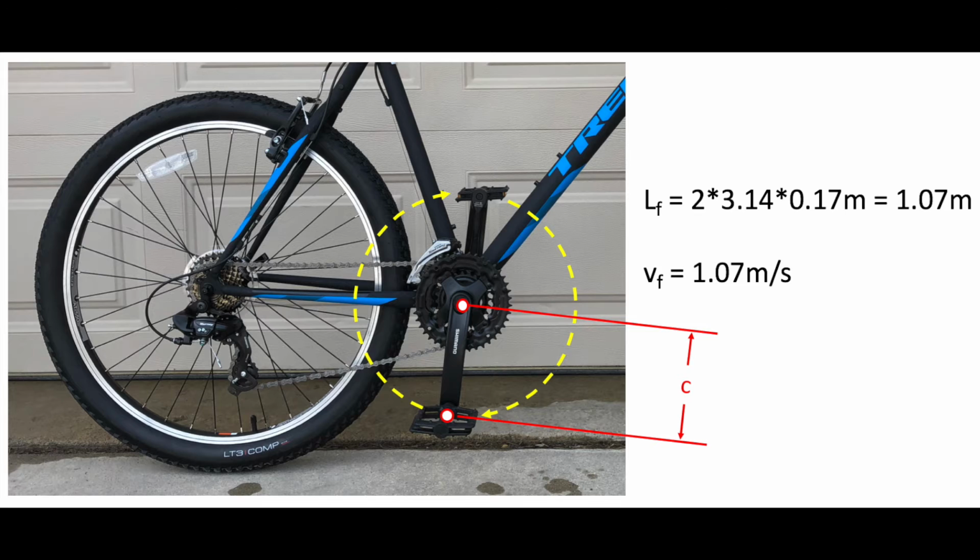In that case, the distance traveled at each rotation is LF equals 2 times 3.14 times 0.17 meters equals 1.07 meters, and the linear speed is Vf equals 1.07 meters per second. We see that the two speeds of 1 meter per second and 1.07 meters per second are comparable.